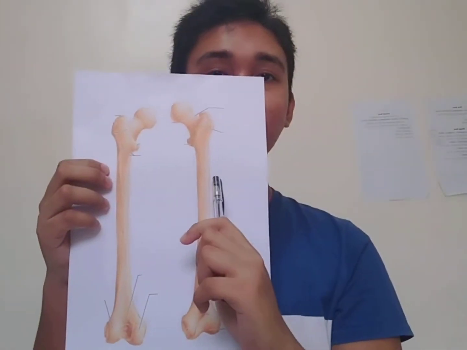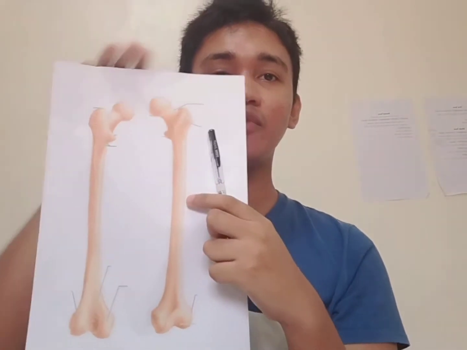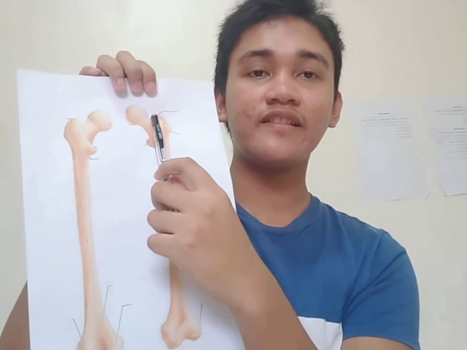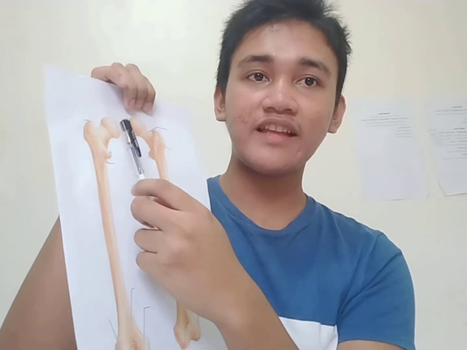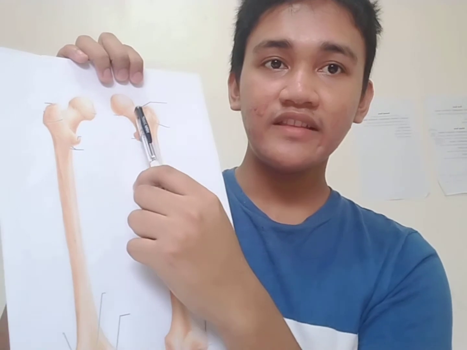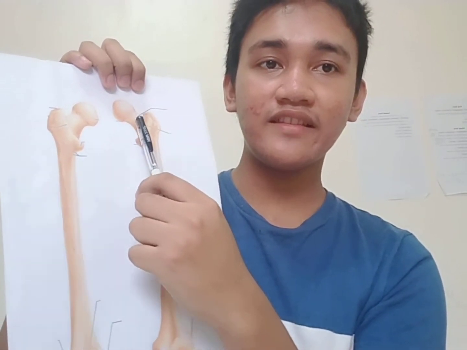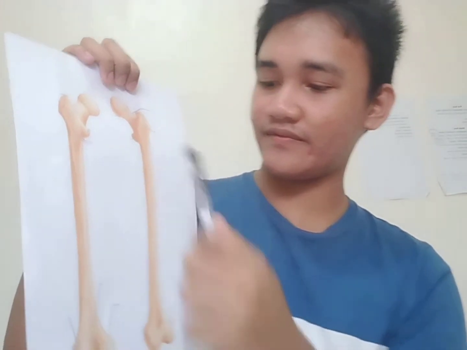The anterior and posterior view of our femur, or what we call the thigh bone. The first structure here is the neck, and it is located below the femoral head. And this is the femoral head, which is located at the highest part of the thigh bone. Next is the intertrochanteric line, and it is located on the anterior aspect of the junction of the femoral neck and shaft.